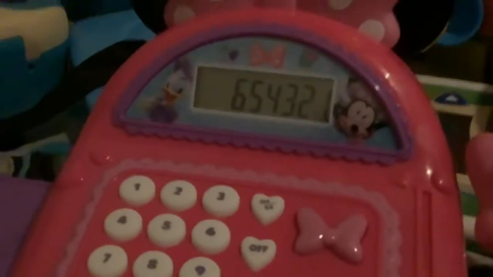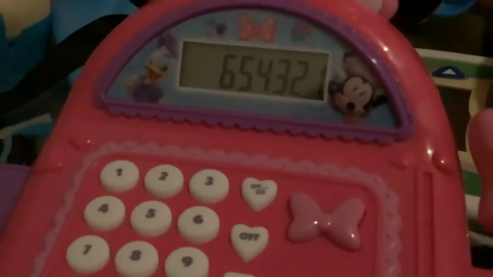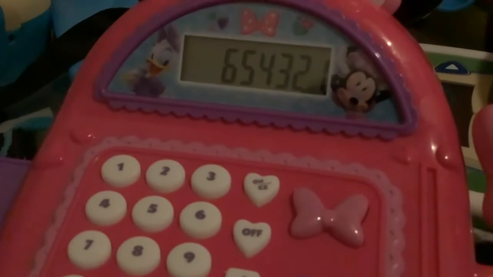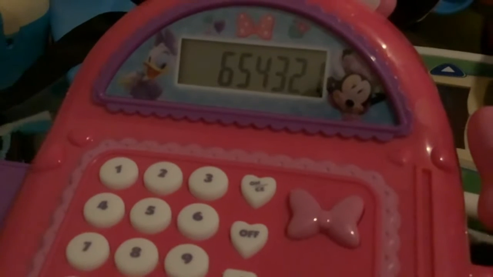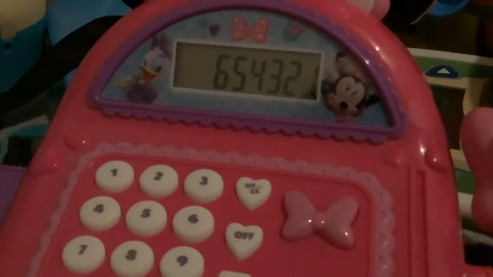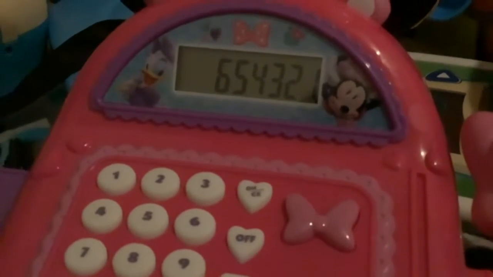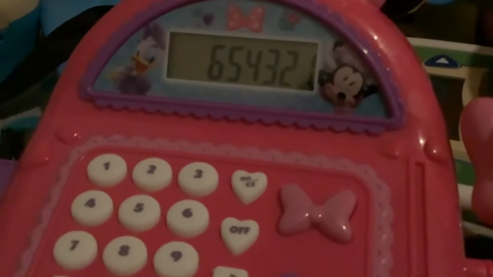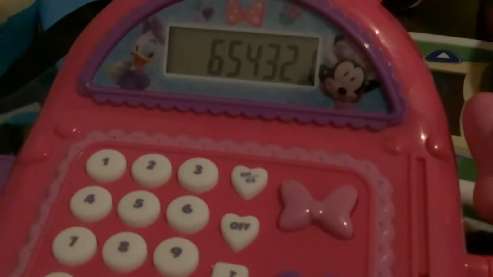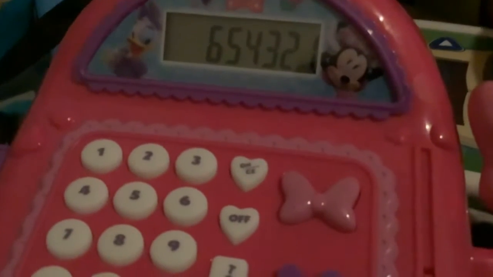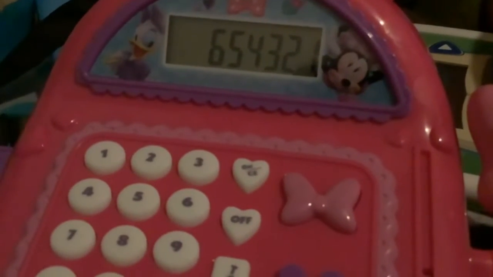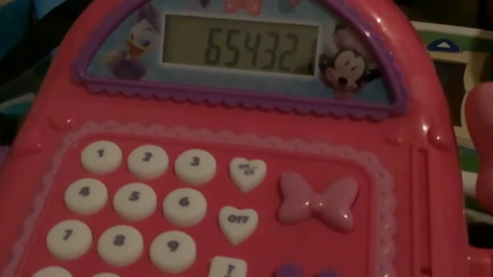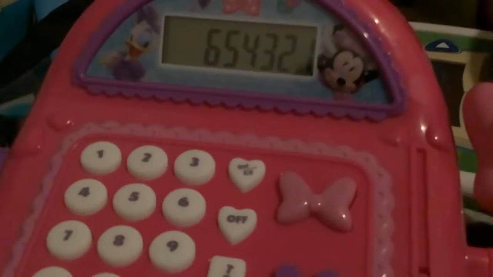Let's review this number this time. This number looks like a counting backwards number, but we're not counting backwards. It's kind of a pattern. It's actually a real number. So it has 6 in the 100,000s place, 5 in the 10,000s place, 4 in the thousands place, 3 in the hundreds place, 2 in the tens place, and 1 in the ones place. So we're expanding the place value.